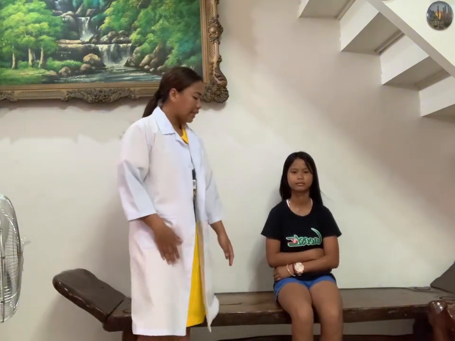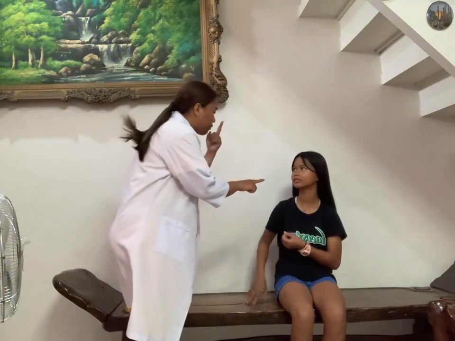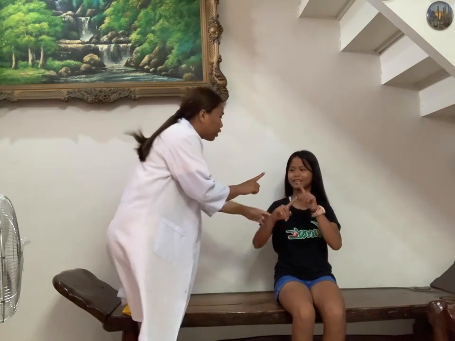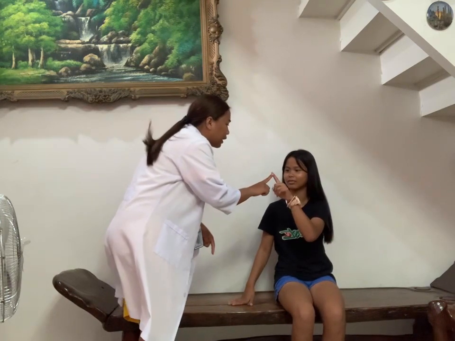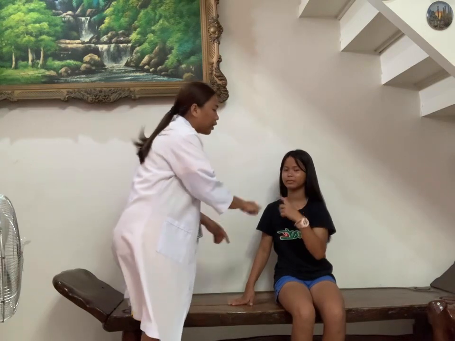And then, next is finger to nose. Gawin nyo po finger to nose to the nurse's finger. While doing this, we have 45 centimeters away para po sa pag-touch ng patient sa kamay ng nurse. Hawakan niyo po yung ilong ninyo, tapos ilagay niyo po dito sa kamay. Gawin niyo po ng mas mabilis. Mas mabilis pa po. Okay na po.